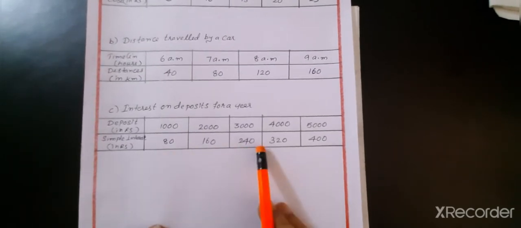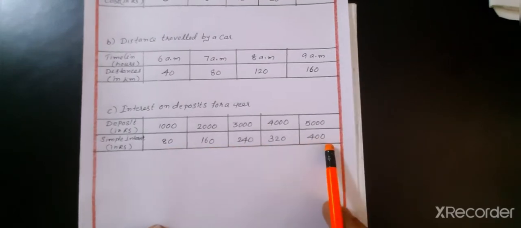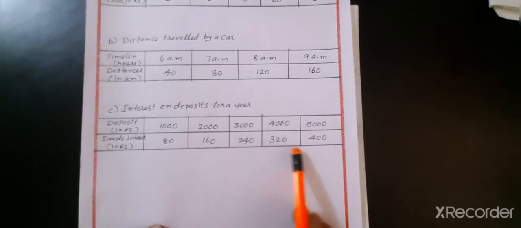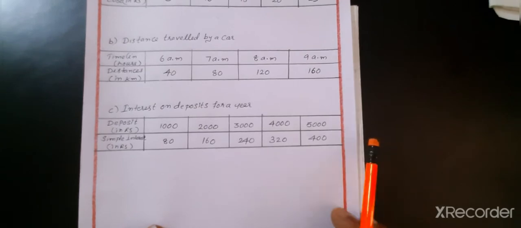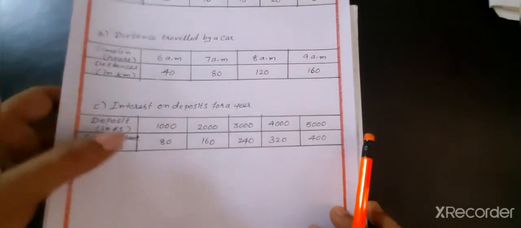That is 80, so we will take 80 each along the x-axis. So let us see it in the graph. The x-axis we will represent as simple interest, in rupees.